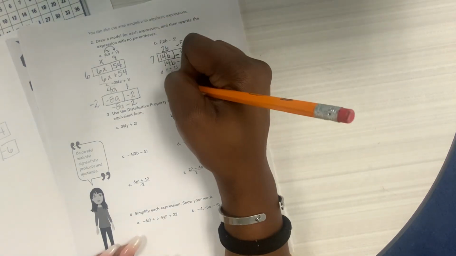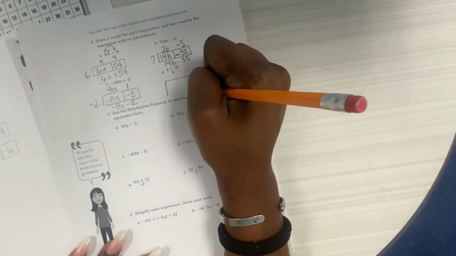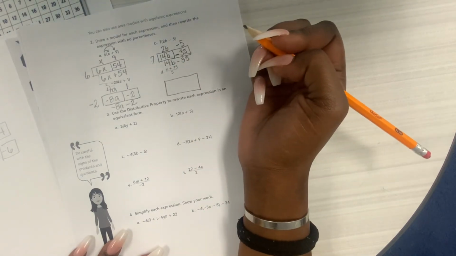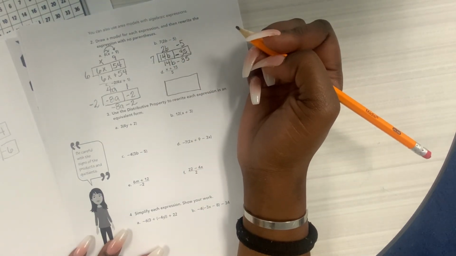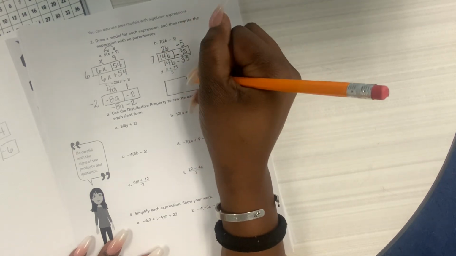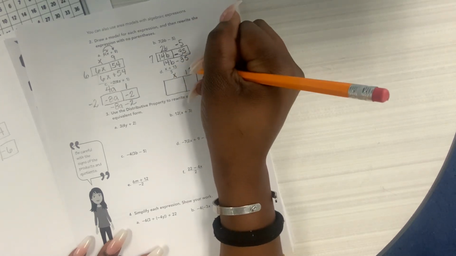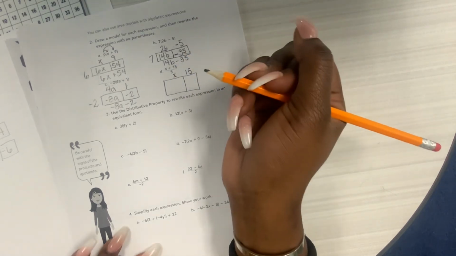All right, D looks scary, but don't let it scare you, honey. It's the same thing. So when we write this, we're going to take what's on top. X is on top. Positive 15 is on the other side.